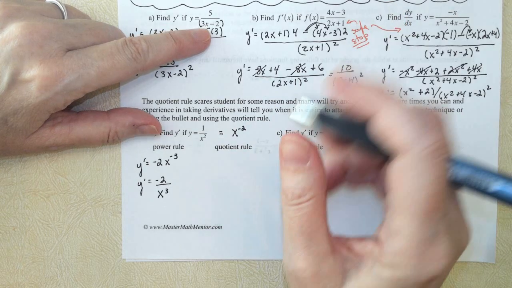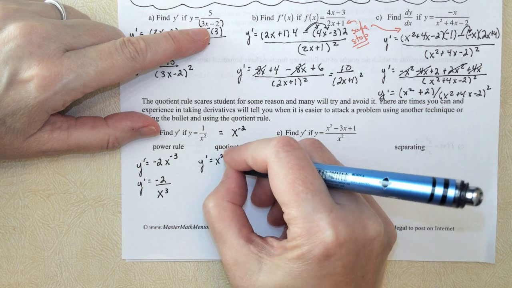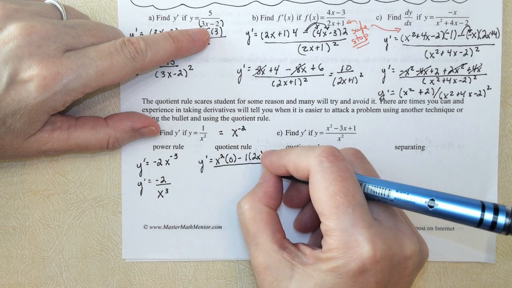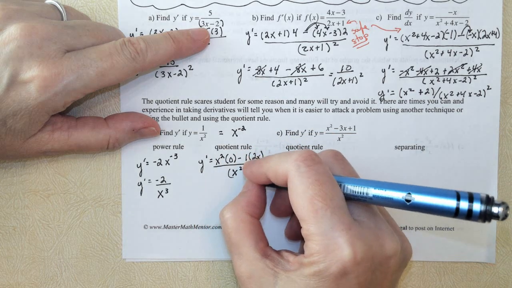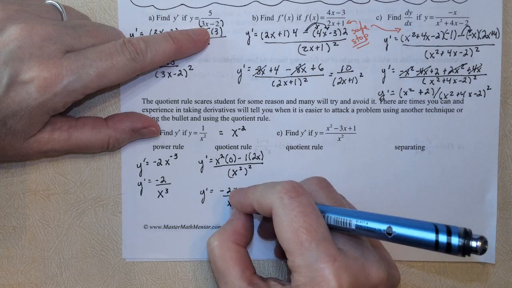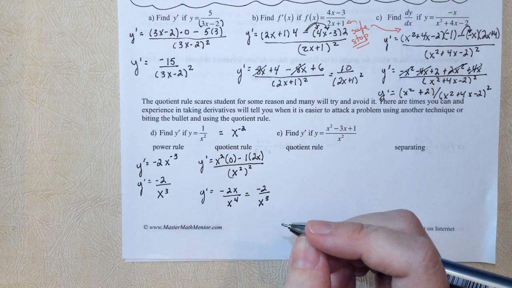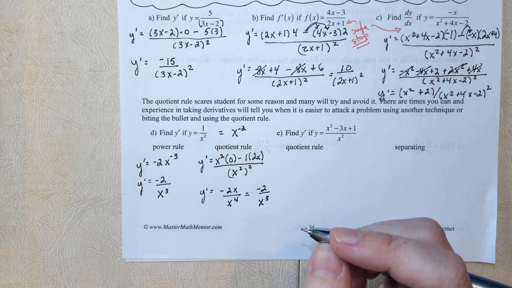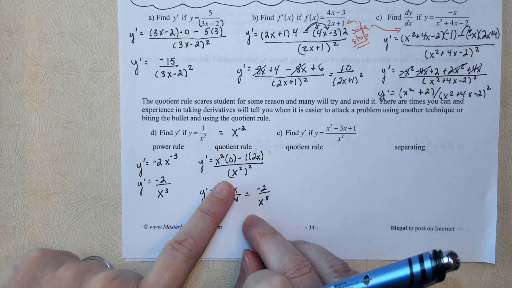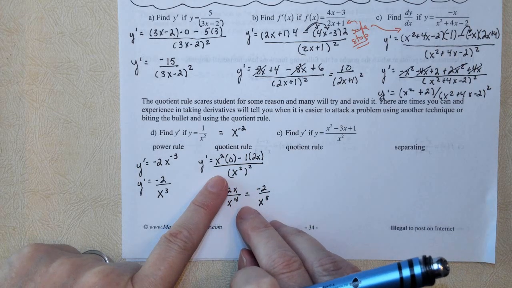Quotient rule, okay, is going to be bottom, derivative of the top, minus top, derivative of the bottom, all over bottom squared. So I get negative 2x over x to the 4th, and that becomes negative 2 over x cubed. So personally, I think this one is easier. Now, the book says this one's easier. Quotient rule is one that you guys are going to tend to want to flip around things. So when I can avoid quotient rule, I'm avoiding quotient rule.